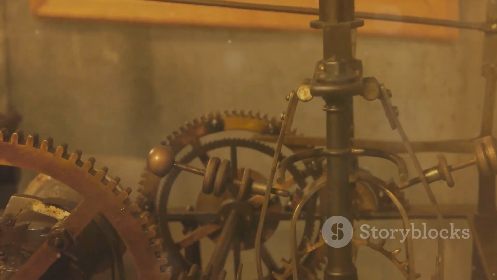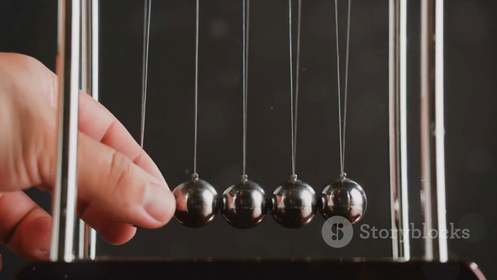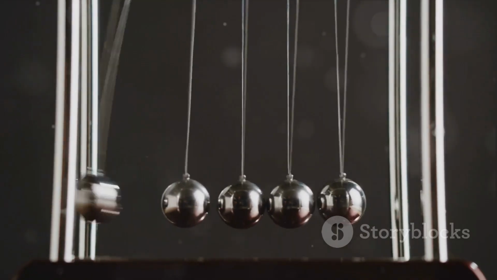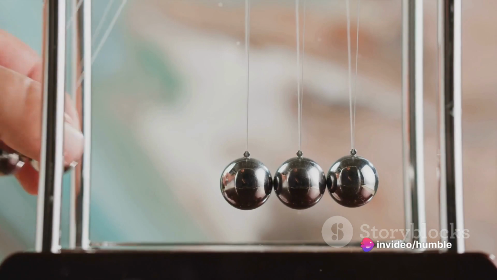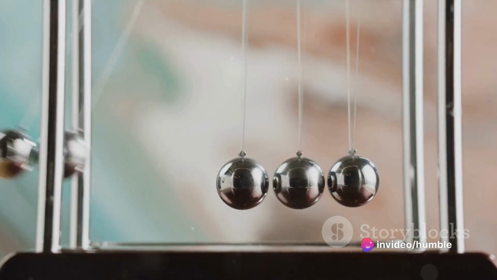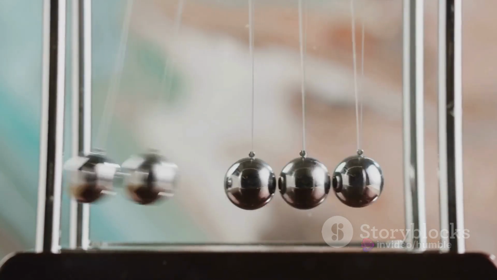This is the basic setup of a simple pendulum. When the pendulum is at rest, the mass hangs straight down. This is what we call the equilibrium position. It's where the gravitational force pulling the mass down is perfectly balanced by the tension in the string or rod.